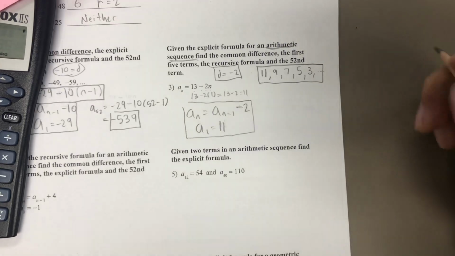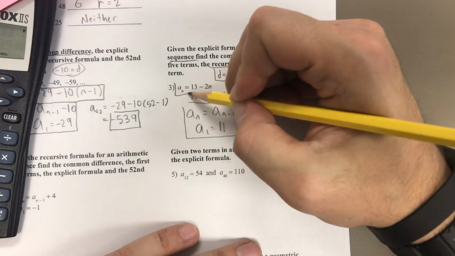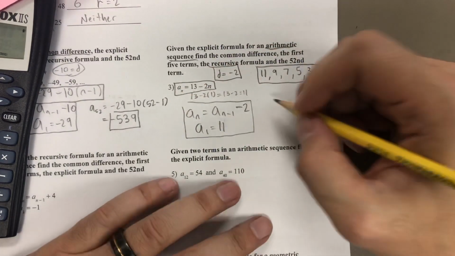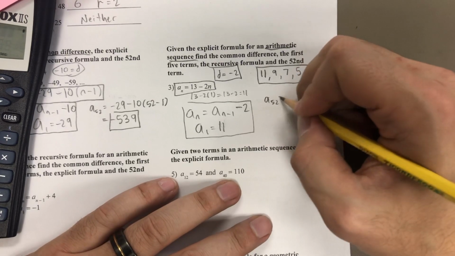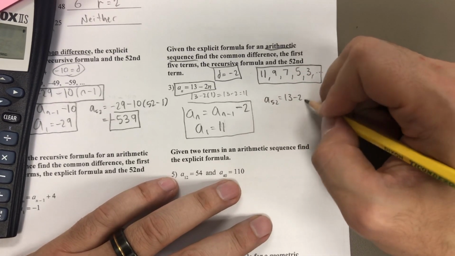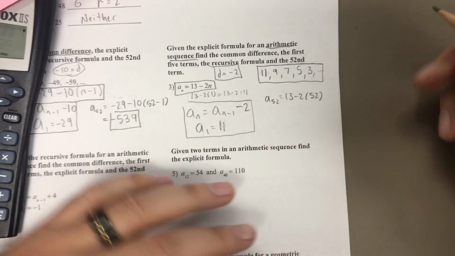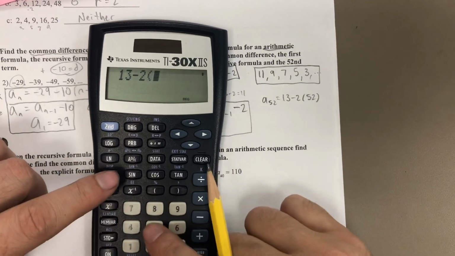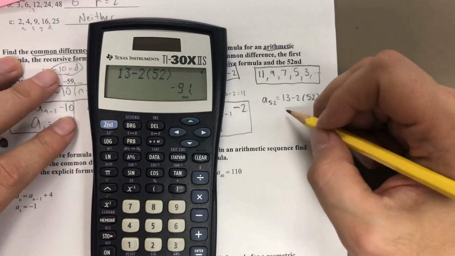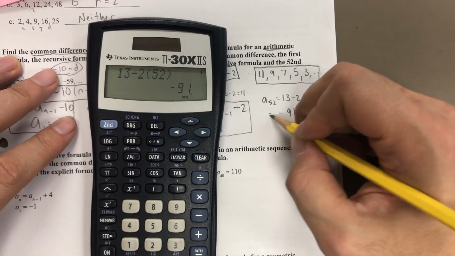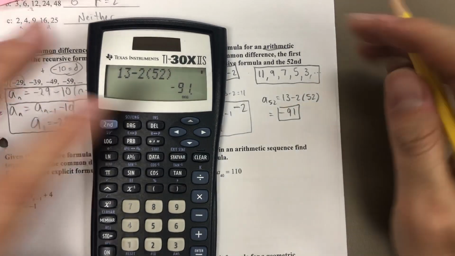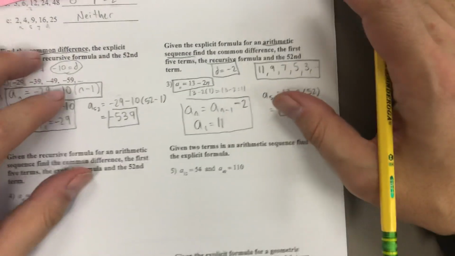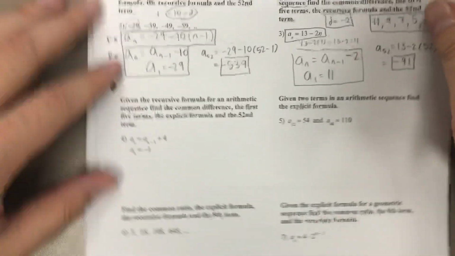The last thing I need is the 52nd term. So the 52nd term I find by plugging into the explicit rule. So if I plug in 52, A52 is equal to 13 minus 2 times 52. And then I just plug it in. So 13 minus 2 times 52, and that gives me -91 for my answer. So there's the 52nd term. Okay, moving on to the next one.